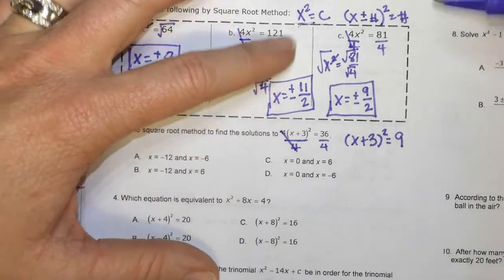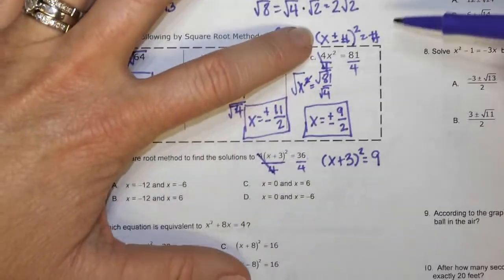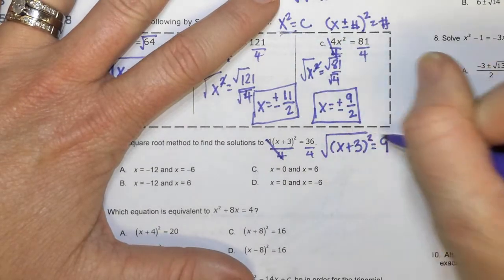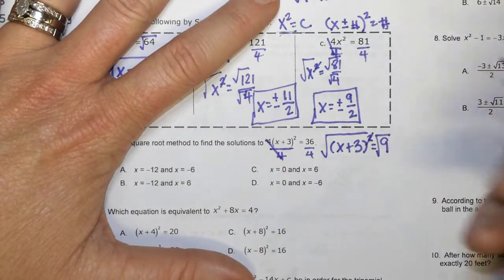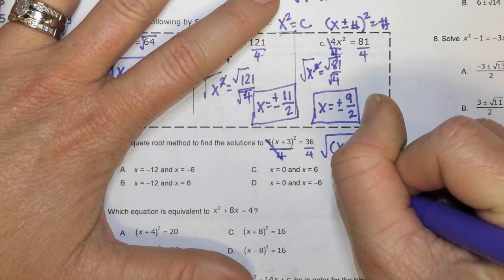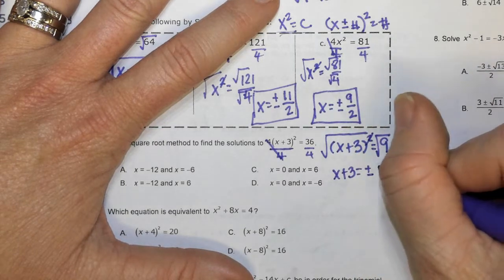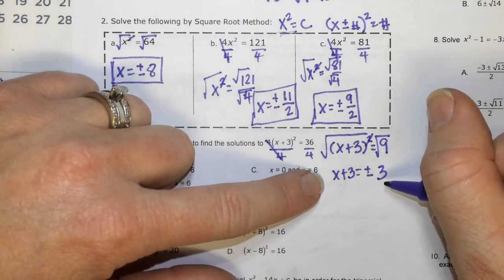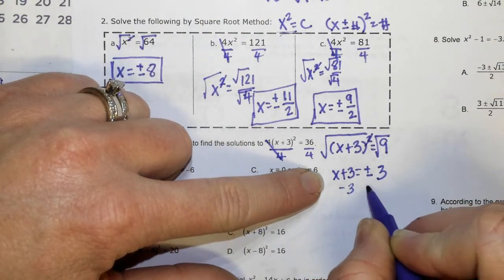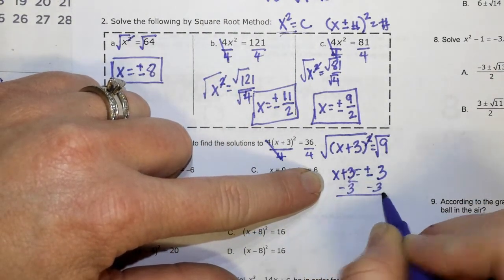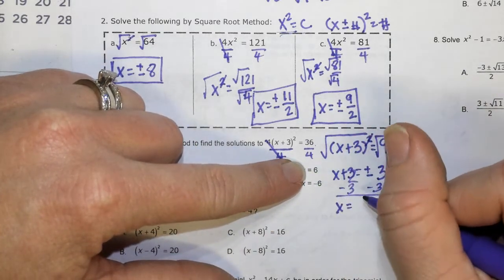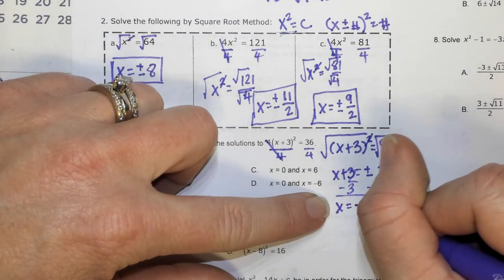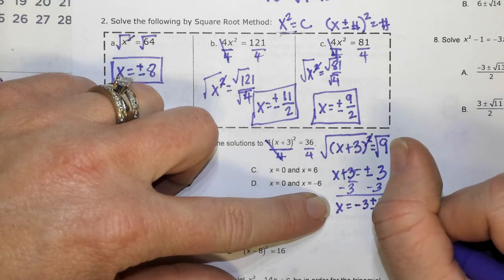So now it's in this same format right here, so I can go ahead and take the square root of each side. So this goes away, and I have x plus 3 equals plus minus, and the square root of 9 is 3. And now I want to solve for x, so I'm just going to subtract 3 from both sides, and I get that x equals negative 3 plus minus 3.